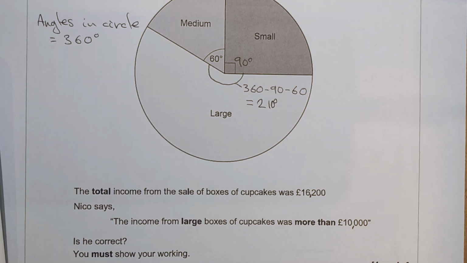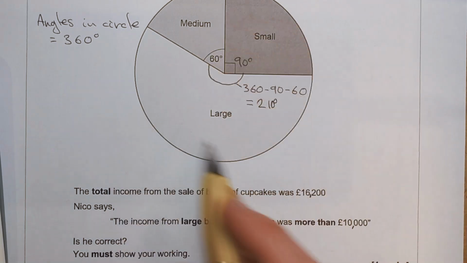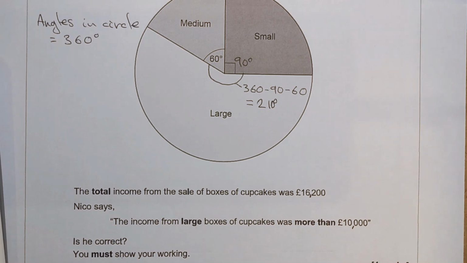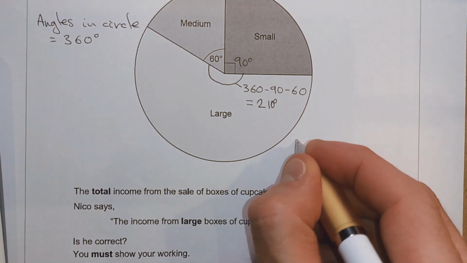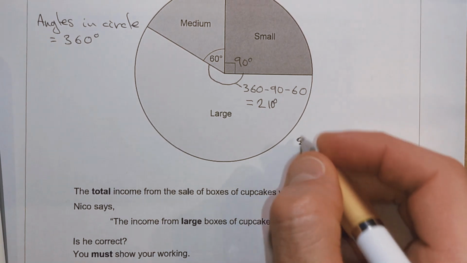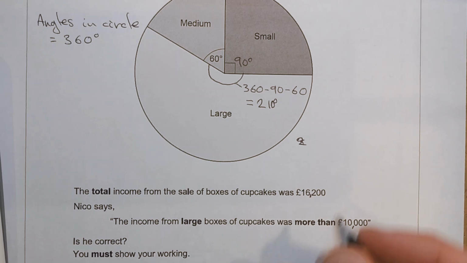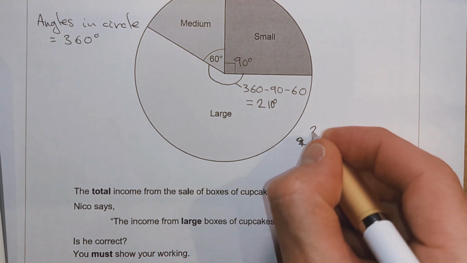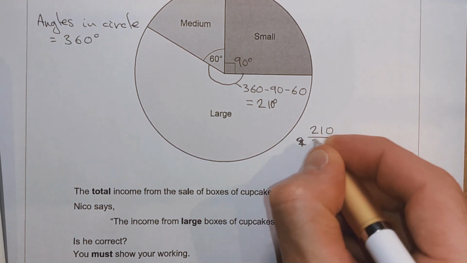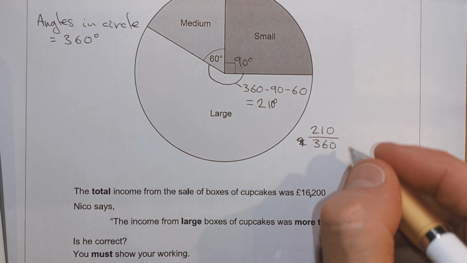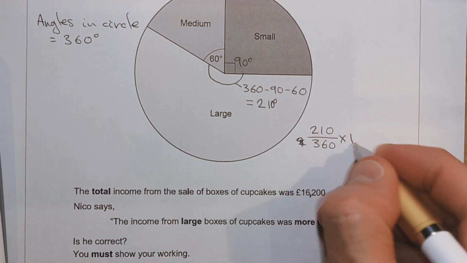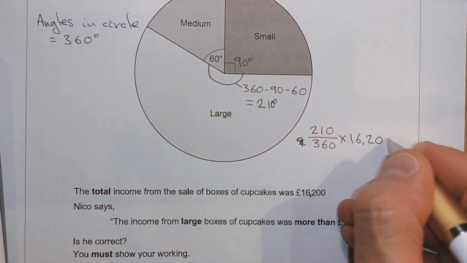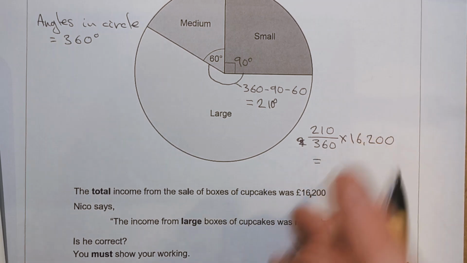Right, so £16,200 is for the whole pie chart, the whole circle. We only want, well actually, there's a couple of different ways of doing it. I'll show you one way first. We want 210 degrees out of 360 degrees of the total, so times 16,200.